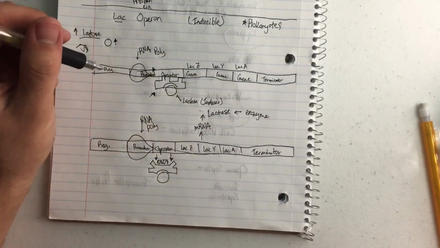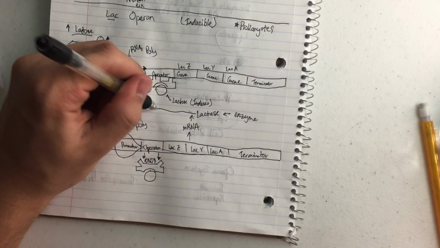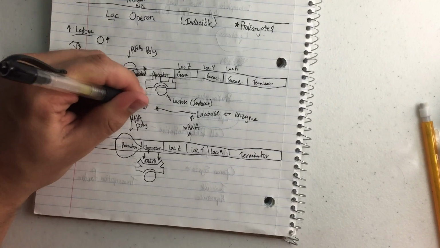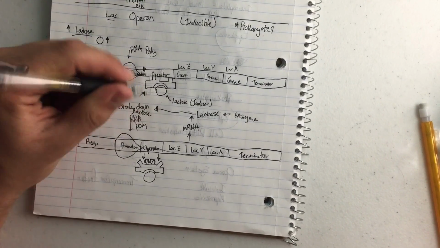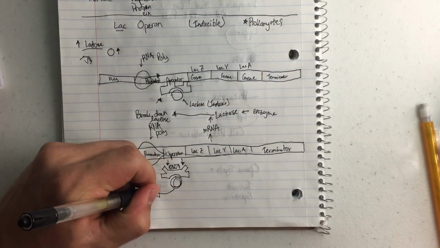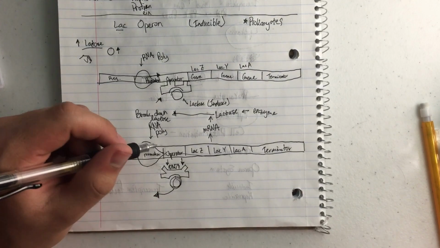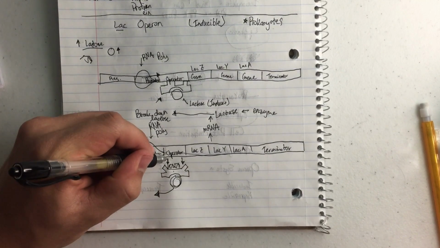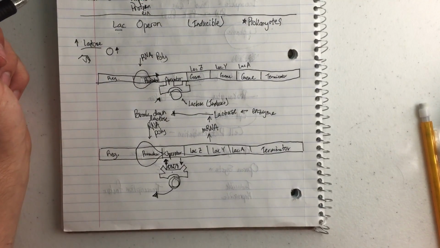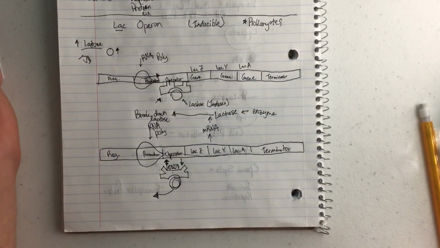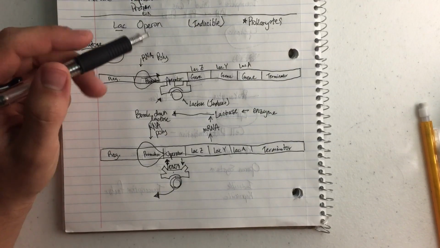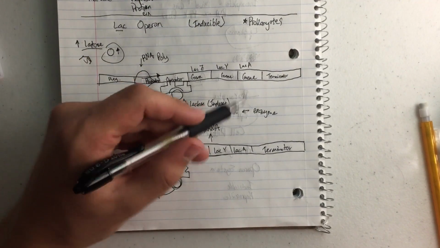And so what this enzyme is going to go do now is break down all of the lactose. And as the lactase breaks down the lactose, this inducer molecule is going to get broken down. And so then once there's no inducer molecule, the repressor protein will bind back to the operator. The reason the cell, or the prokaryote, would want to do this is because if the environment doesn't have a high amount of lactose, then there's no need to be making a bunch of lactase enzymes.